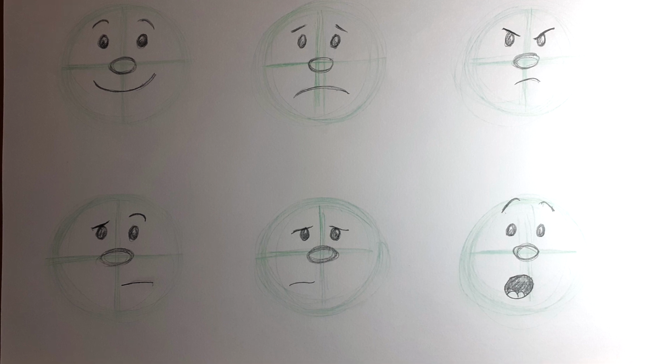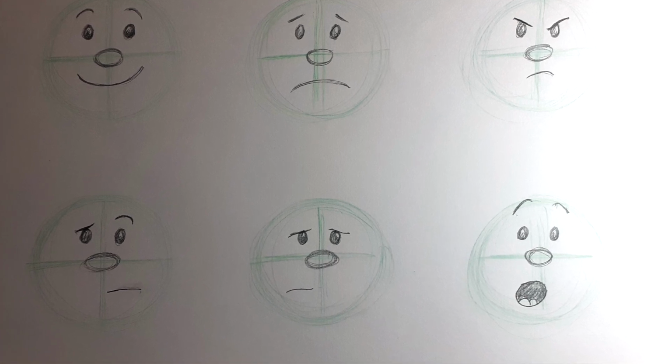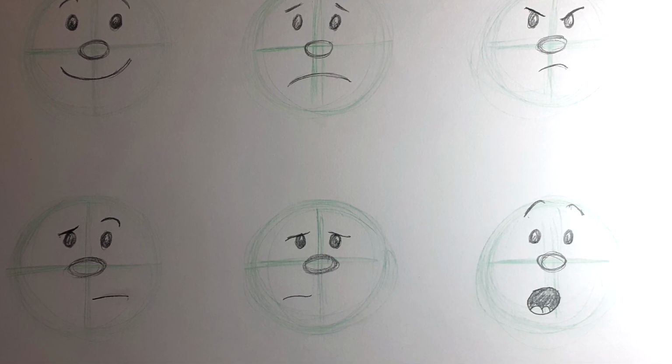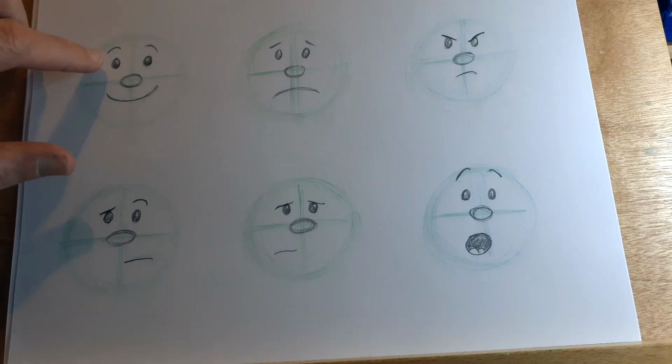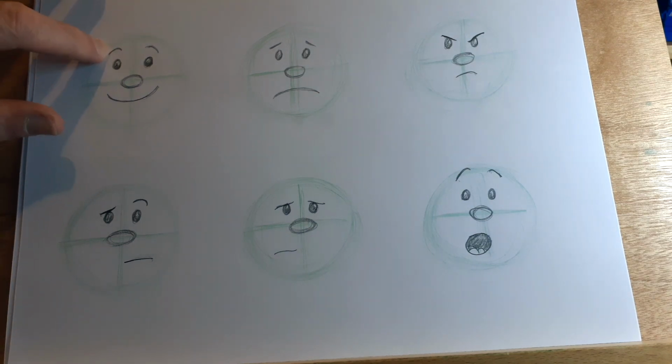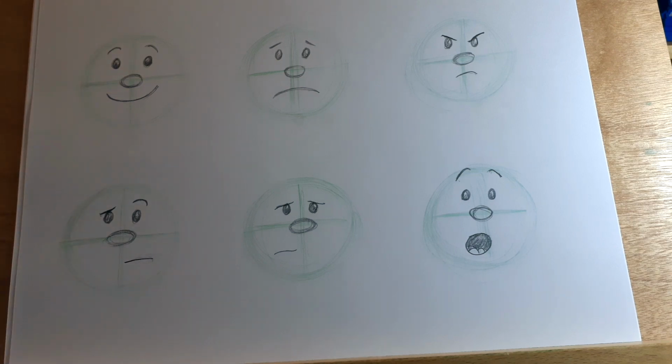Right, so there we have it. Here's how to do some expressions. I hope this has helped you start to build your own faces and to experiment with different expressions and how to draw them. But so long as you remember, it's mostly to do with the eyes and eyebrows and then mouths, and once you can combine them in different ways and copy from other people's pictures or maybe even photographs or your own face in the mirror, just have a go and see what you can come up with.